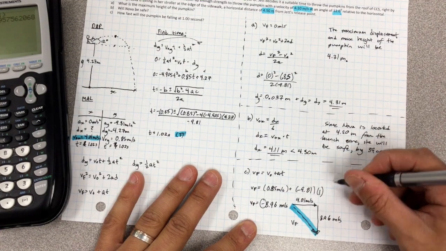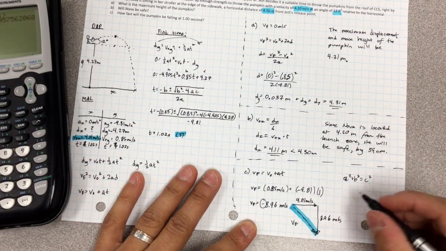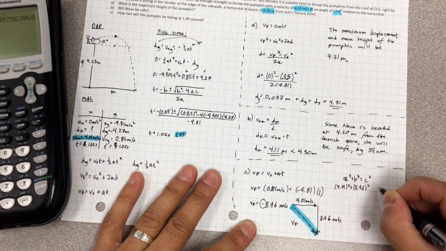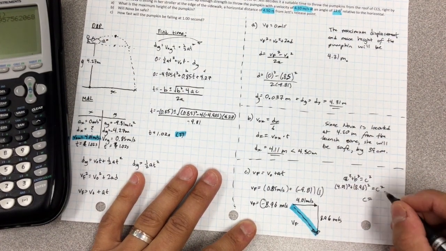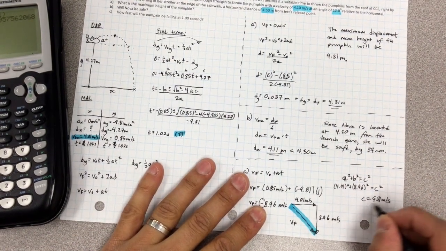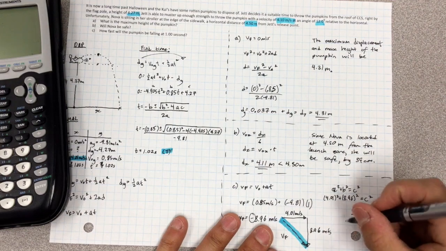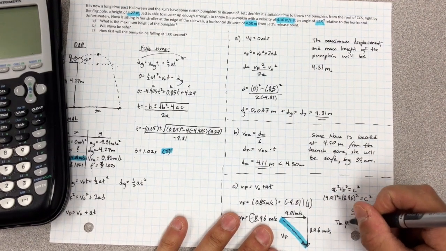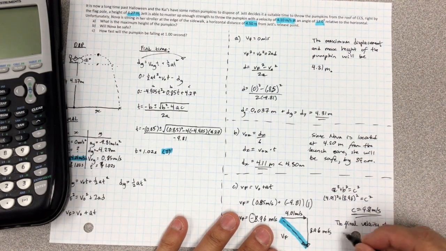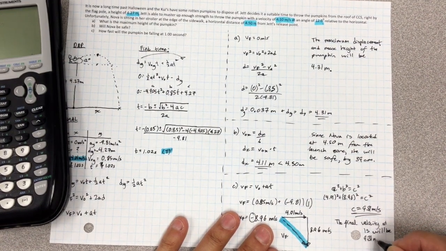In order to get my final velocity, I can use my Pythagorean theorem, a squared plus b squared equals c squared, where I have 4.01 squared plus 8.96 squared equals c squared. And if we plug that in, we get a value of 9.81 meters per second. So my final velocity at 1 second will be 9.81 meters per second.